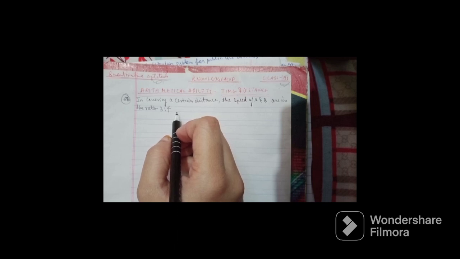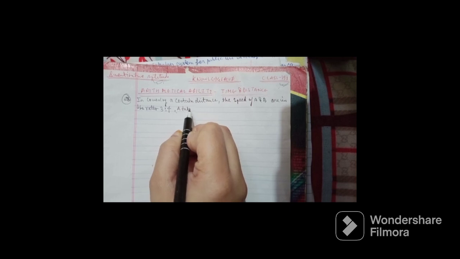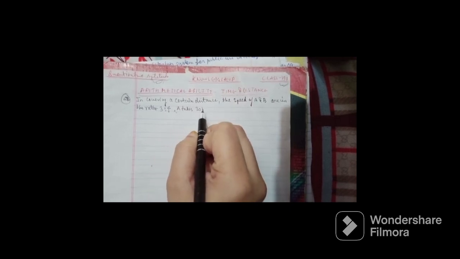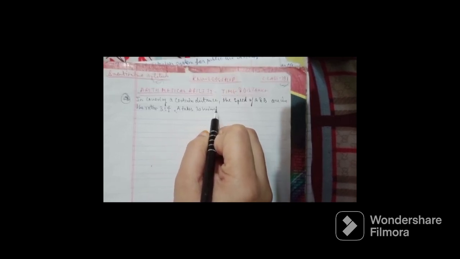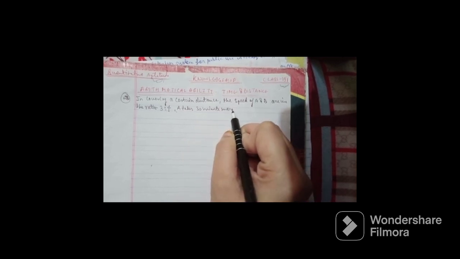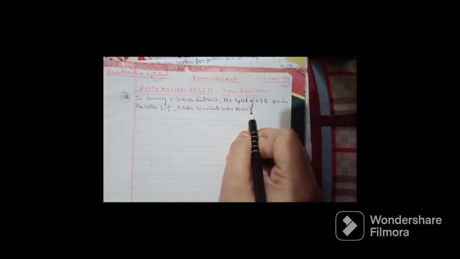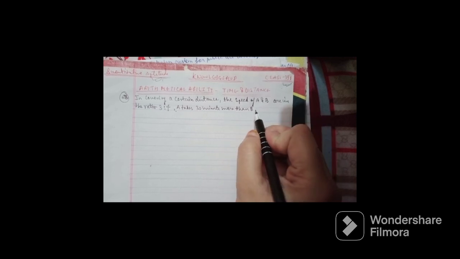A takes 30 minutes more than B to reach the destination.